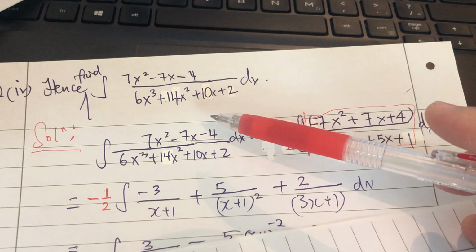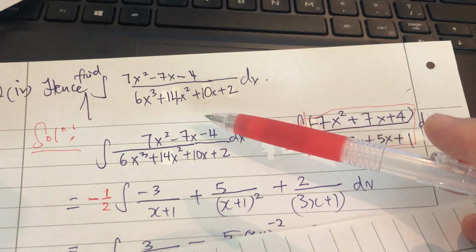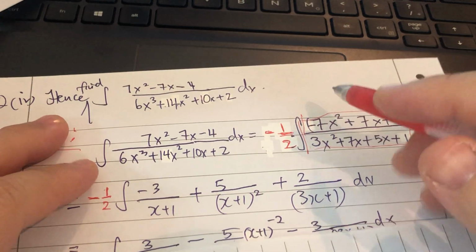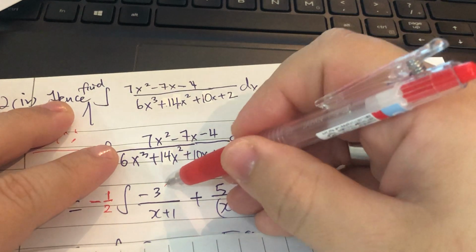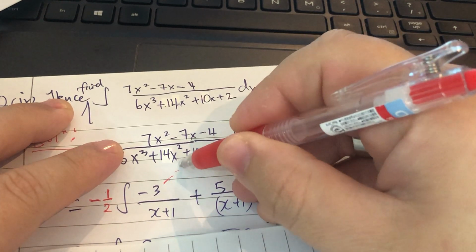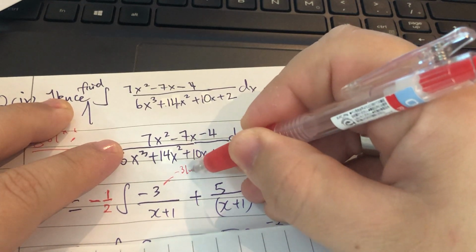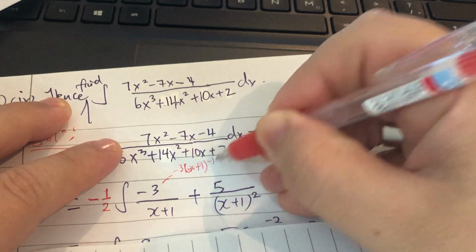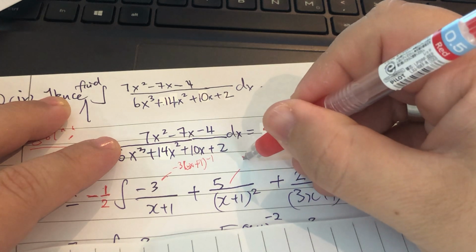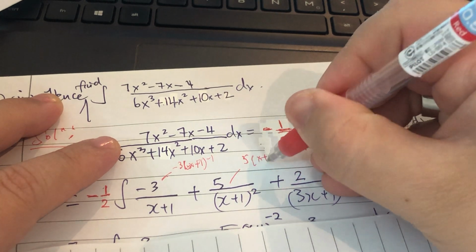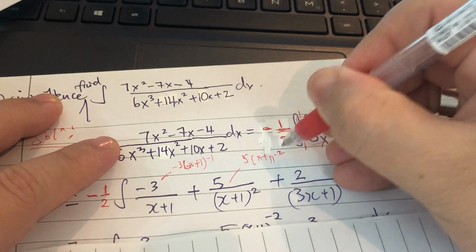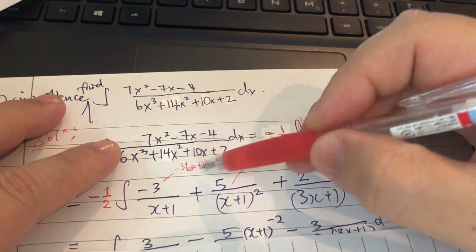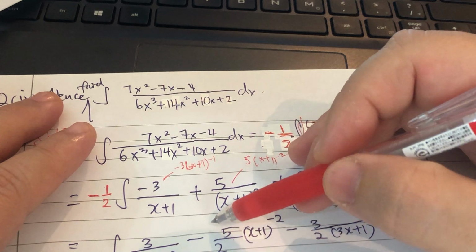Now we are ready to integrate. Now, how do you integrate this? If you are not very strong, you may want to write by the side. Sorry, x plus 1 minus 1, then this one is 5 x plus 1 minus 2. So power plus 1 divided by new power cannot make it. That's why it's a ln function.